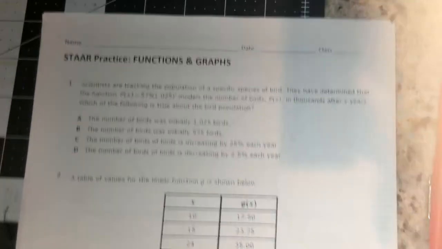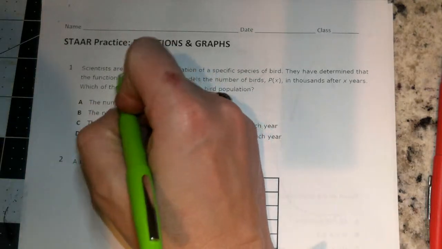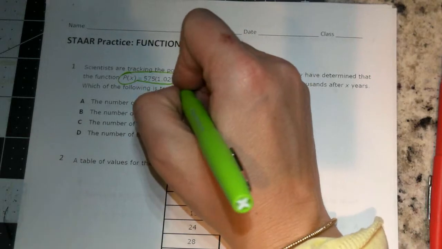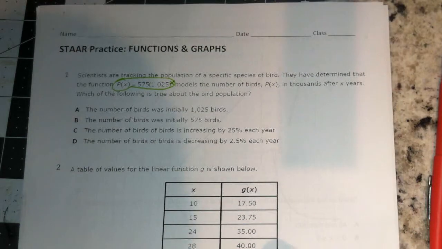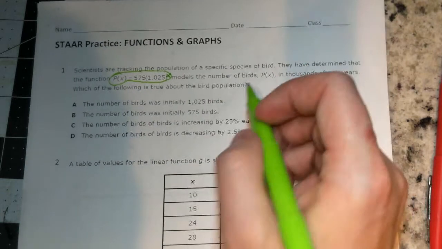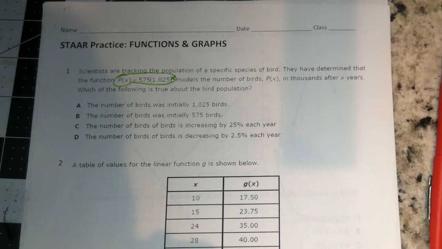Okay, let's look at our worksheet for today. It's functions and graphs. Yay! Okay, we have scientists tracking the population of specific species of birds. They have determined that the function, here's our function, models the number, oh, and that's supposed to have a little x to it as your exponent there, so please write that in, to the x. Models the number of birds in thousands after x years, okay?